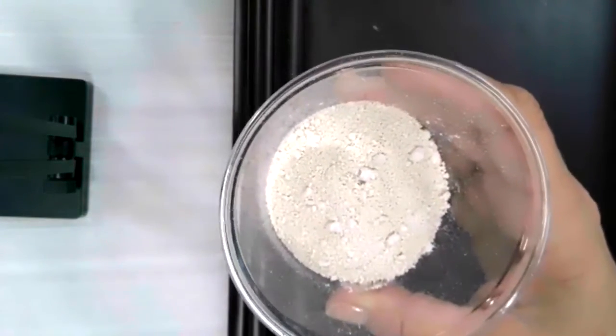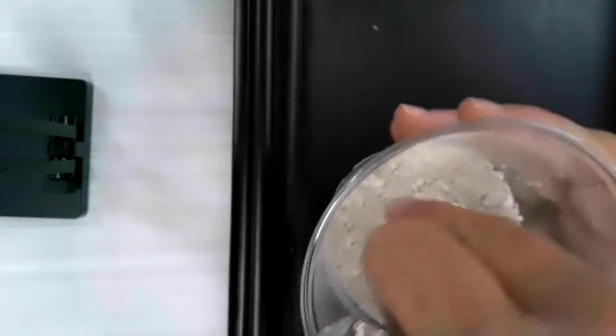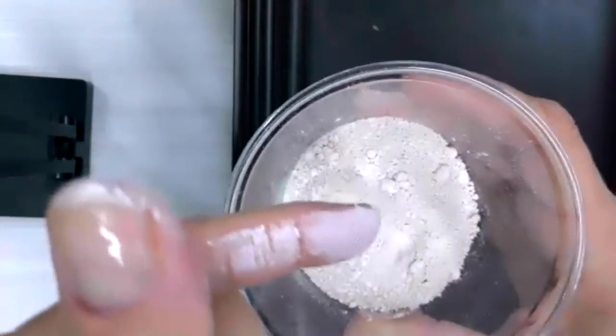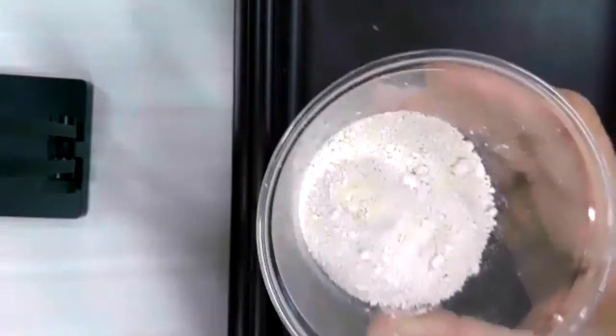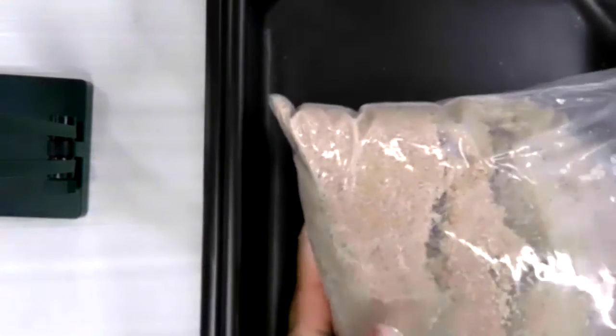This is really fine, really fine. This is called silt, if you can remember from what soil is composed of. This is made up of silt, and silt is very fine. It's like talcum powder. That is how soft it is. So this is rock that has been ground down and ground down into a fine powder.